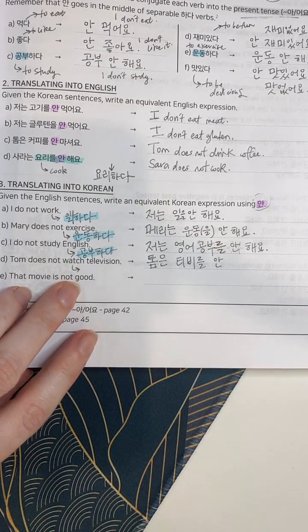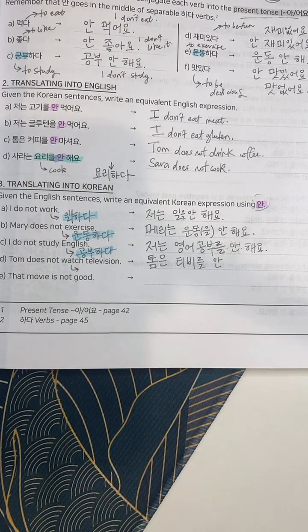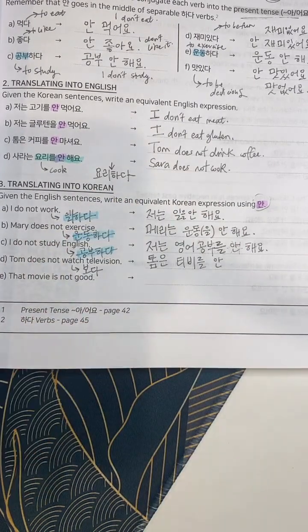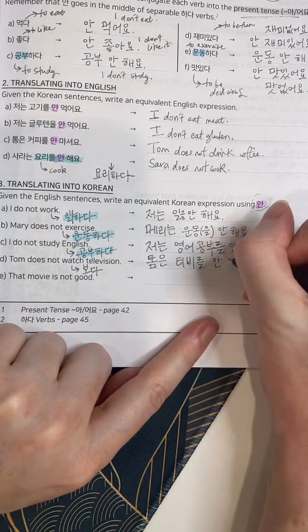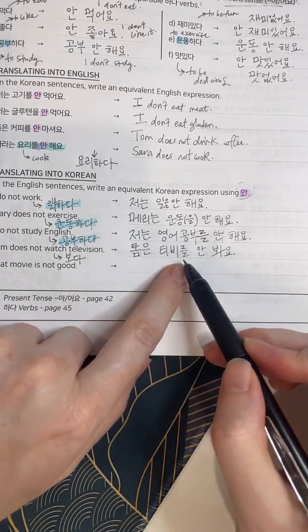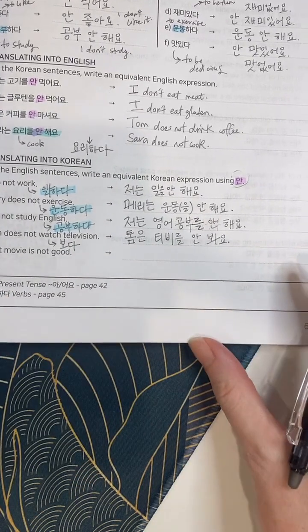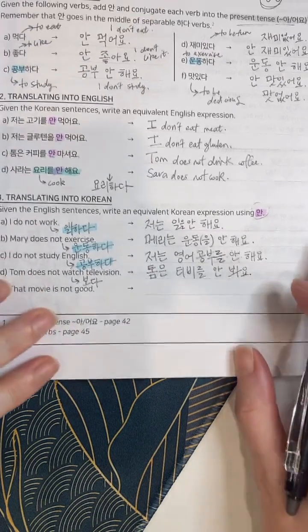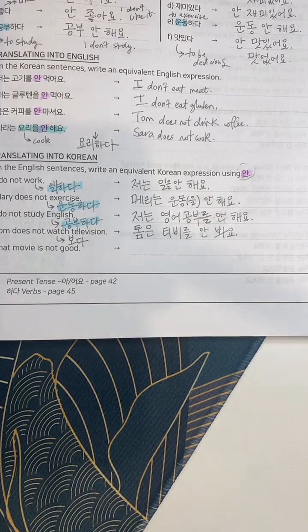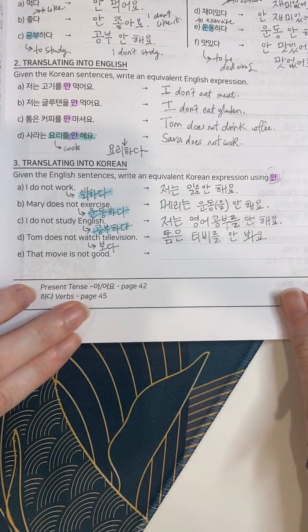Could it also be Tommy? Yes, you could say Tommy as well. 보다, yes. The verb to watch is 보다, and in present tense, it becomes 봐요. Tom은 TV를 안 봐요. Tom does not watch television. My goodness, he does not drink coffee and he does not watch television. What does Tom do with all his time? I do not know. Again, I'm not sure we could be friends, but that's fine.